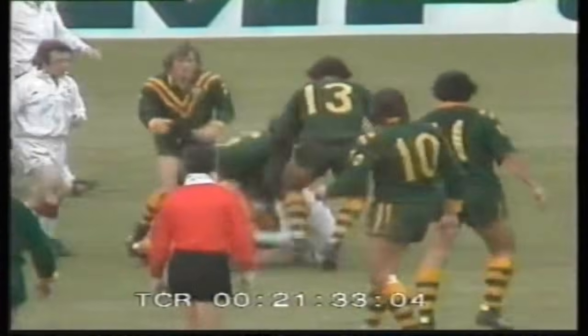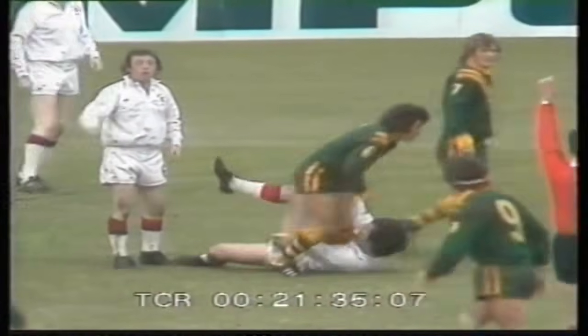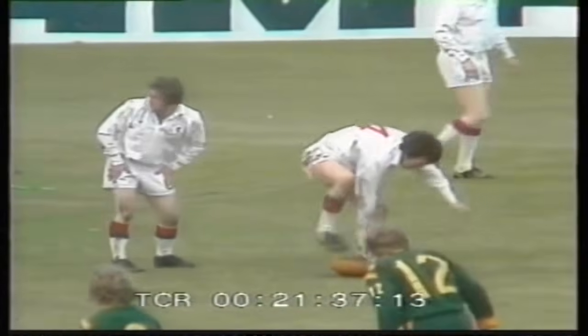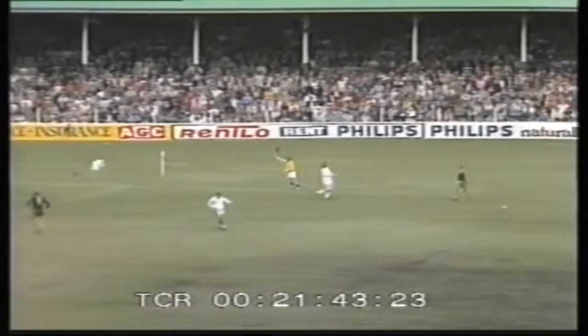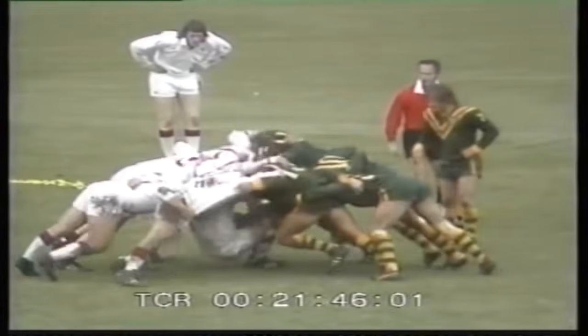Oh, and almost intercepted by Rhodonicus. He was looking for it. England don't mind tackling the man hard if he comes to him, but they seem to not want to get across and chase the man and then put him down like Australia often do. And Fairbairn has put it out on the full.